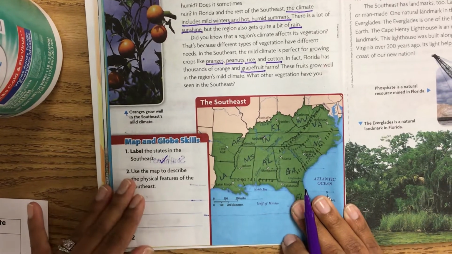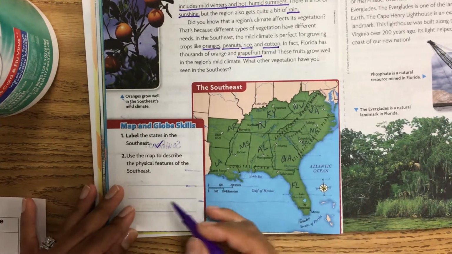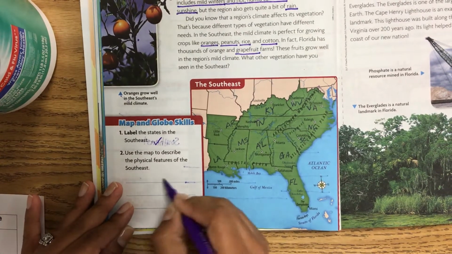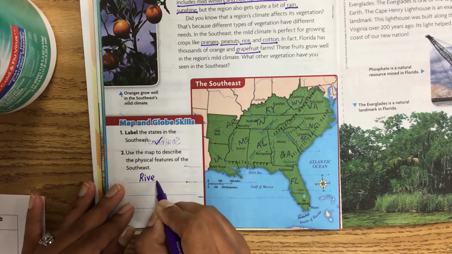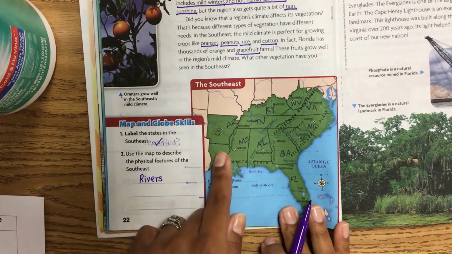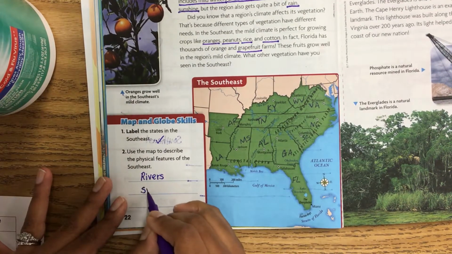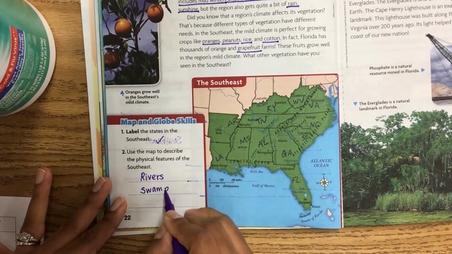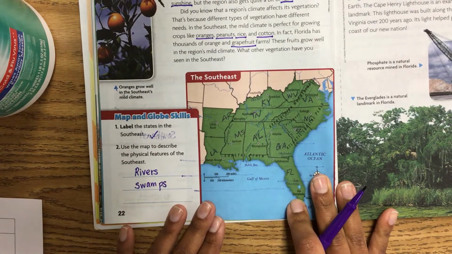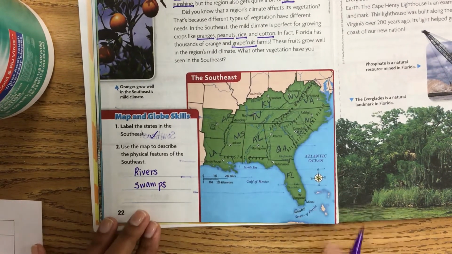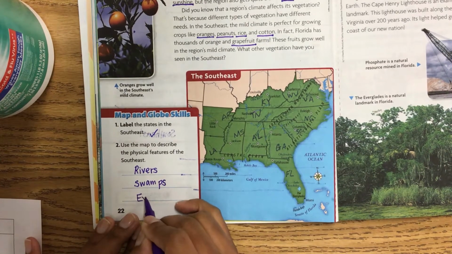So again, when I'm focusing on physical features, I want to look for any parts that might be land or water. So I'm seeing rivers, such as the Mississippi River, the Ohio River. I'm also seeing swamps. And lastly, I'm going to go ahead and put down that I see the Everglades down here in Florida.